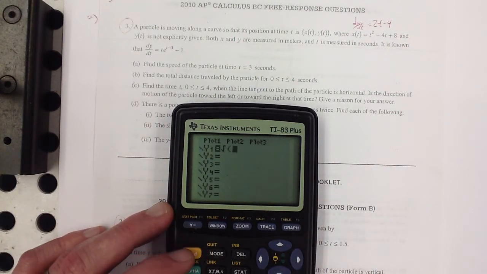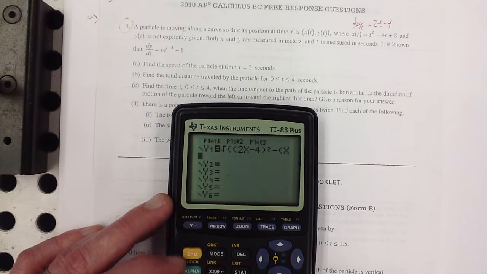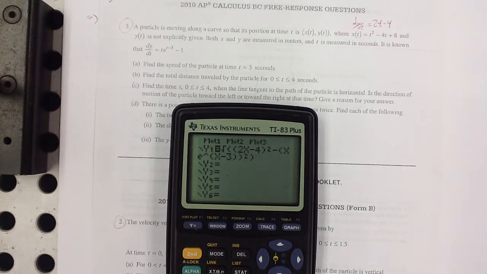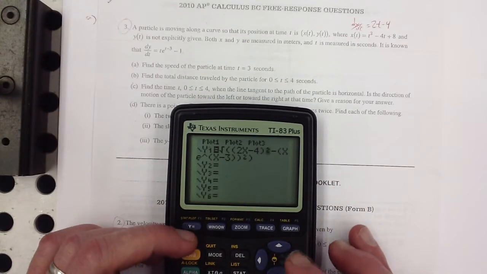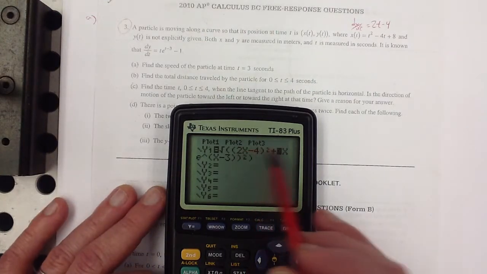So we want the square root of 2t minus 4, squared, plus t e to the x minus 3, that closes my power, that closes that, squared, and then that closes the square root sign. Right? And whoops, that should be plus. It's basically like a Pythagorean theorem solved for a hypotenuse. It should be that squared plus that squared.